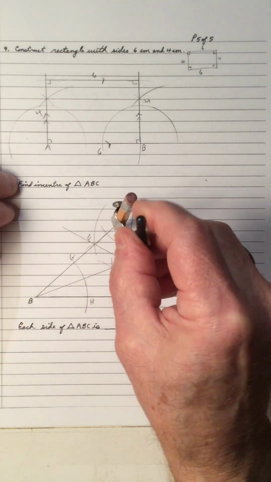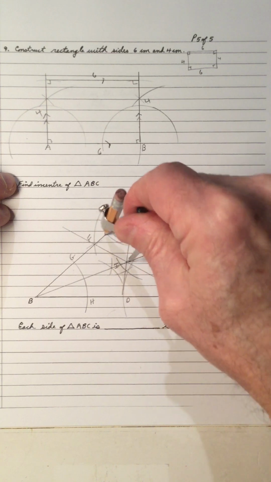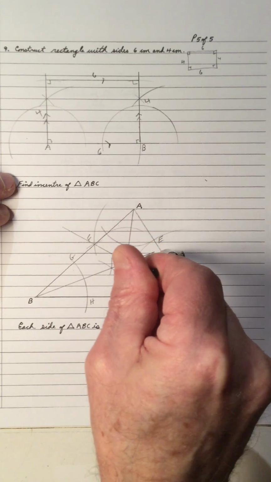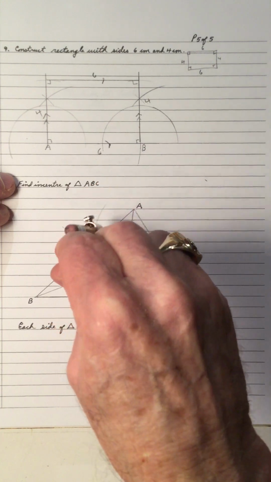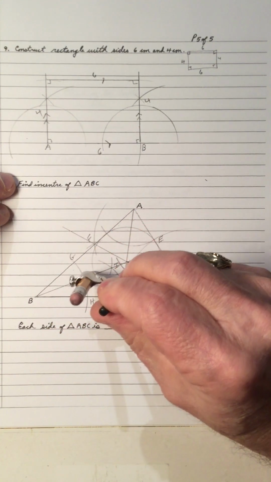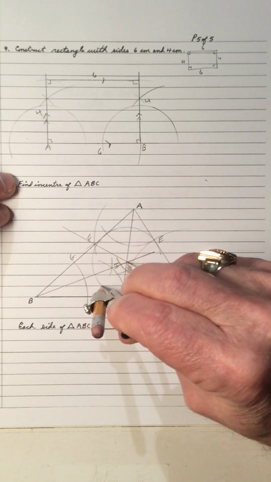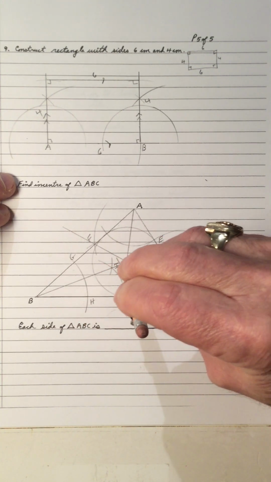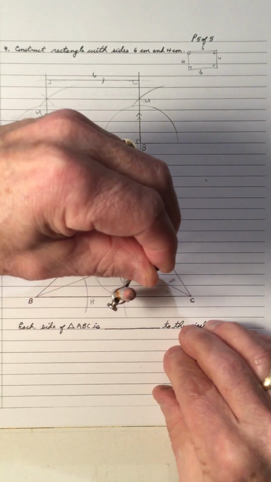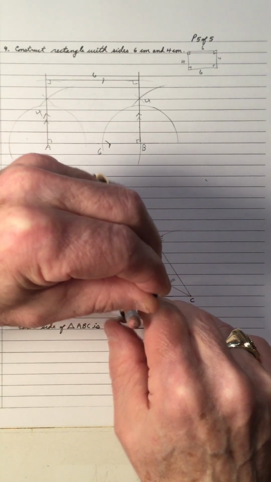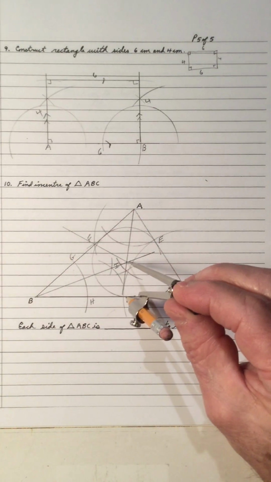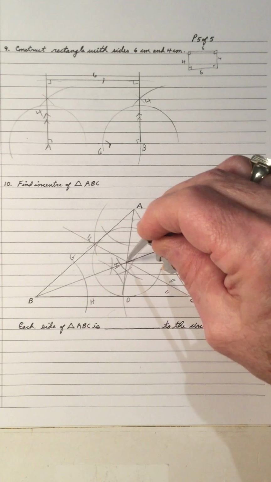Let's see if it's going to touch AC. Pretty good. It's just touching. And as I keep rotating down, it should just touch CB. Just touching. You can see it. Let me move my hand so you can see it. It's over the top. So it's just touching. There it is. Go all the way around.